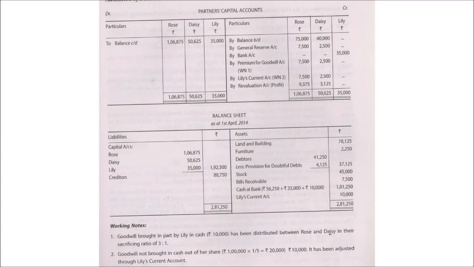Next, goodwill adjustments. What is the amount brought by Lily? 10,000 rupees brought by Lily and 10,000 rupees we are adjusting towards her current account. So, by premium for goodwill 10,000 multiplied by 3 by 4. ROS column 7,500. 10,000 multiplied by 1 by 4. Daisy column 2,500. Next, by Lily's current account, same amount 10,000. 20,000 minus 10,000 is equal to 10,000.